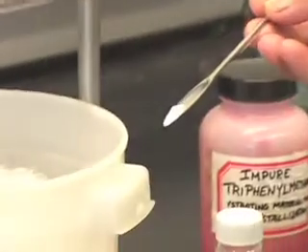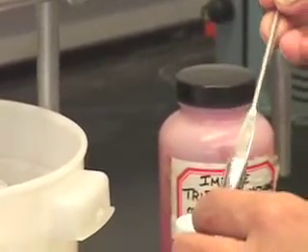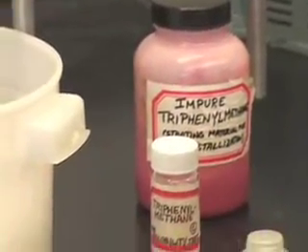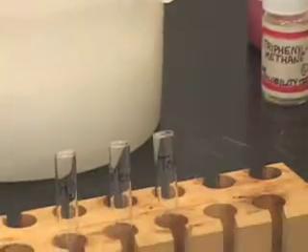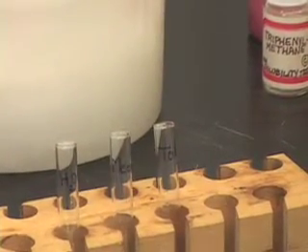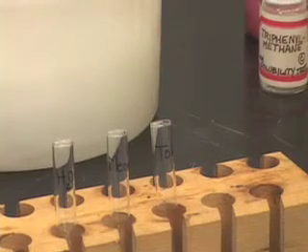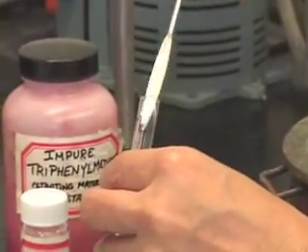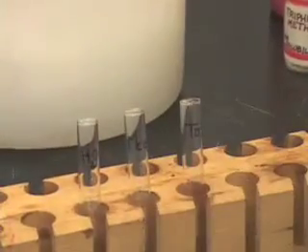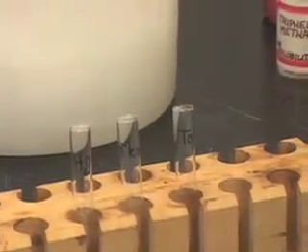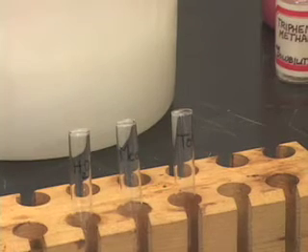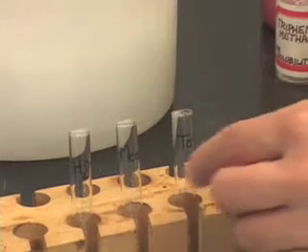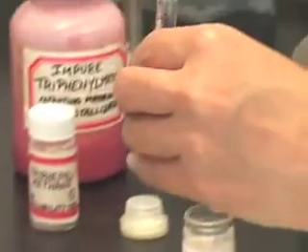So, I am going to take this benzoic acid in this test tube that I have labeled water, and about the same amount in the second test tube, that is labeled methanol, and a third portion in the third test tube.